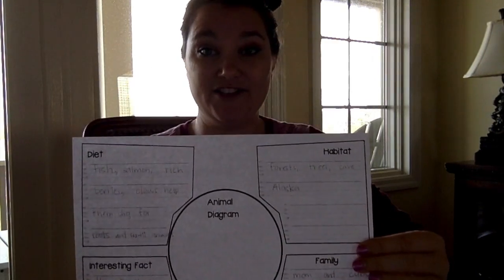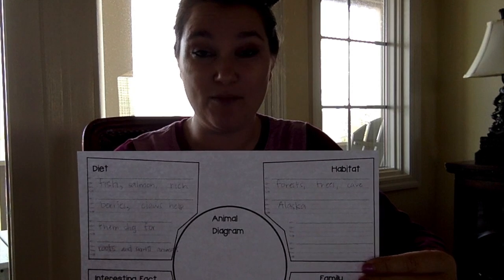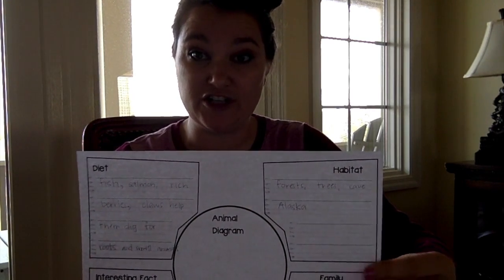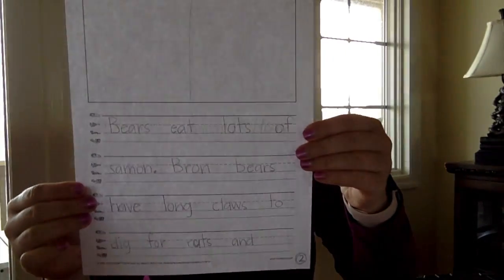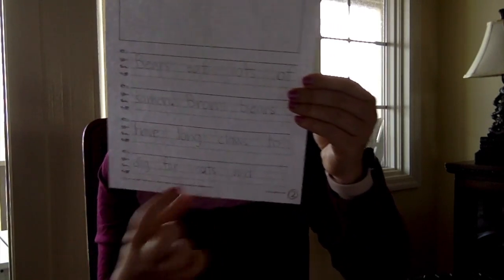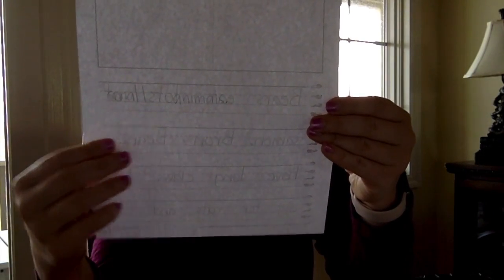Then I wanted to work next on my diet page. So I looked at my organizer and I saw that for the diet column, I didn't have so much information. So I needed to go back and do some more research so that I could fill that up, and then I could write on my diet page. Remember, I had so much on my diet page that I wrote, and then I ran out of space, so I had to turn it around on the back and finish on the back.